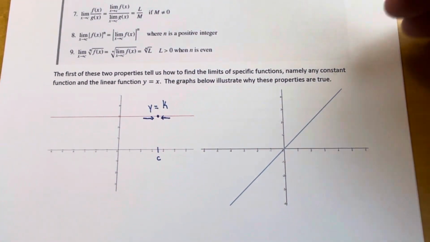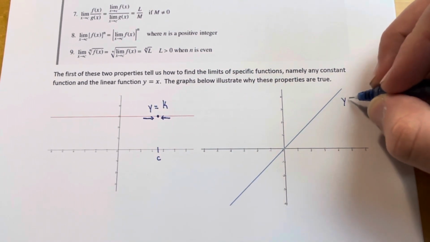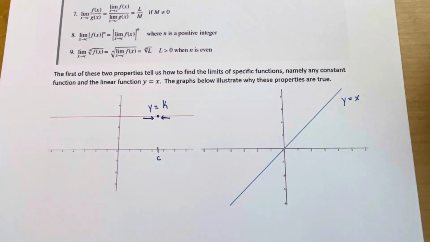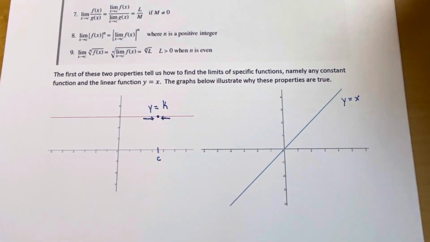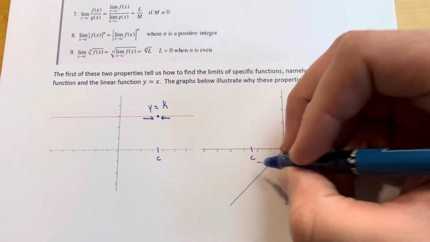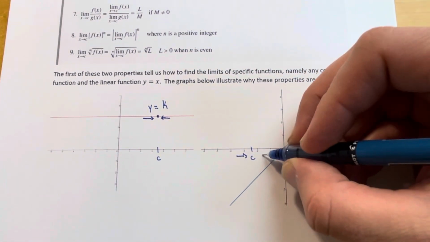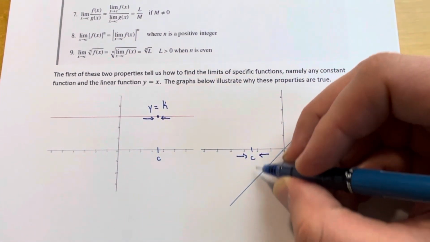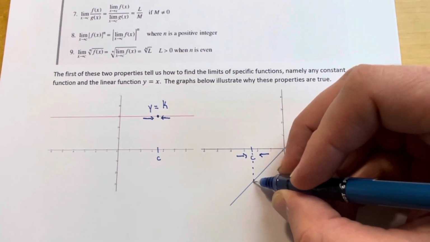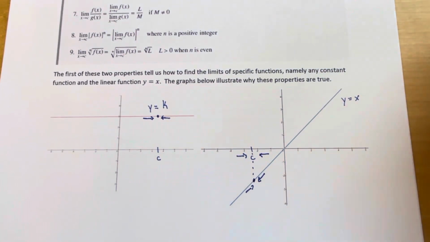Take as a different example, this is y equals x right here, and this is for property 2. If we pick any value of c, let's say this value of c right here, then as I approach c either from the left or from the right, we are just approaching that point on the line, okay?